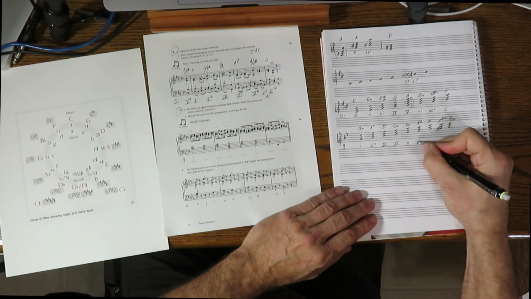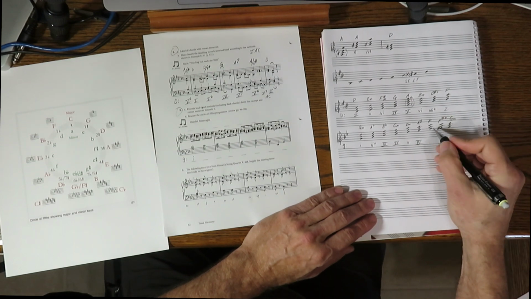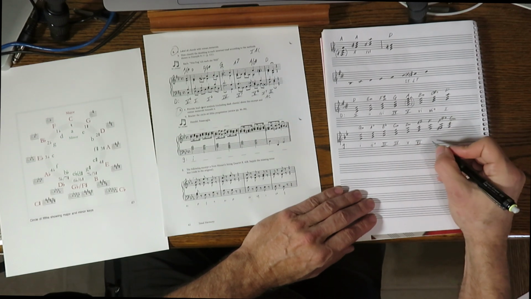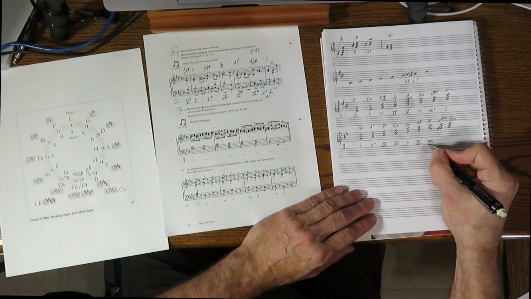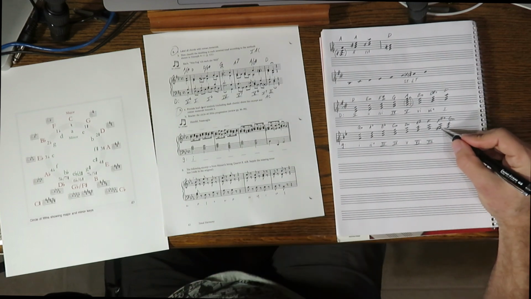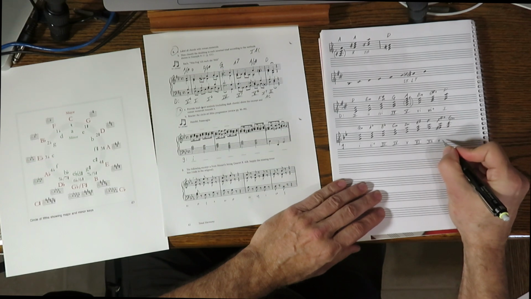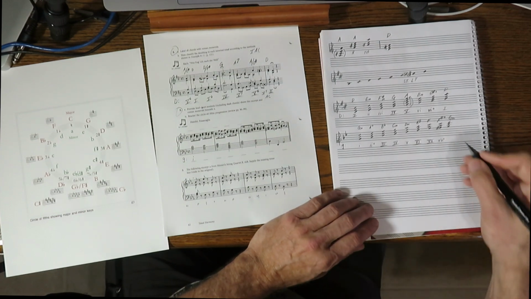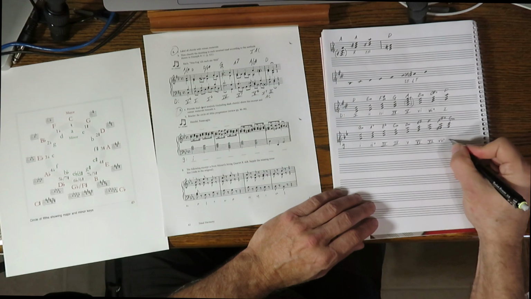E flat major, major 6. Now your 7 here is major. So we'll put a major Roman numeral. Now with the raised leading tone, the F sharp, A, C, we have a diminished 7 chord, and then we're back to our 1.